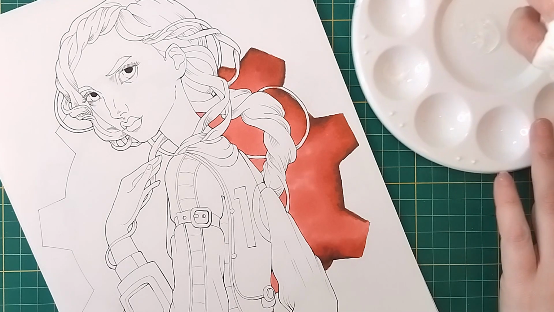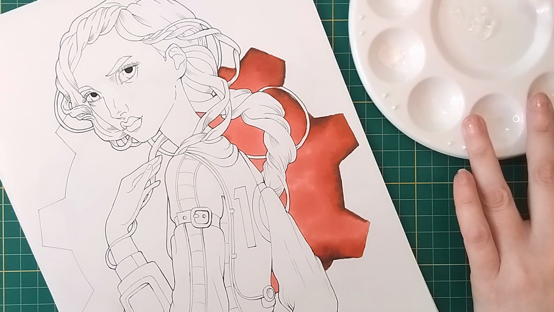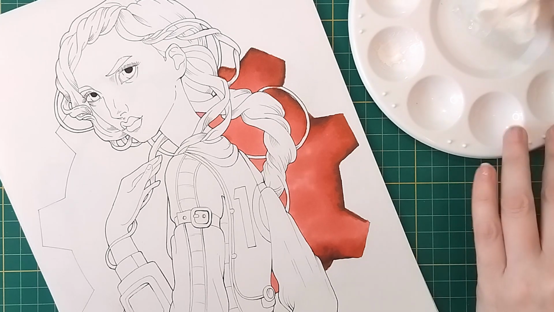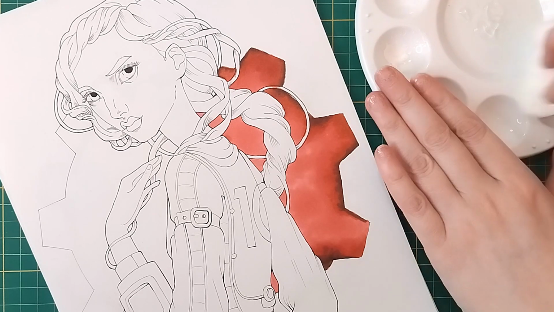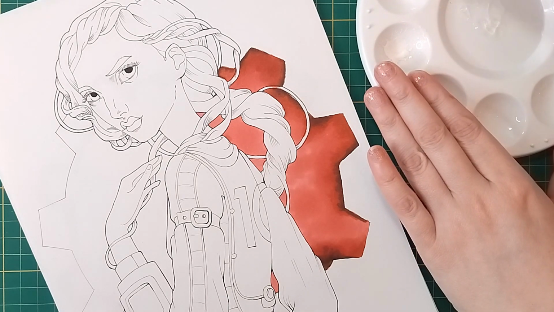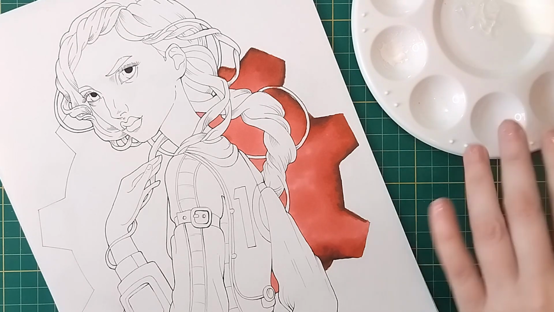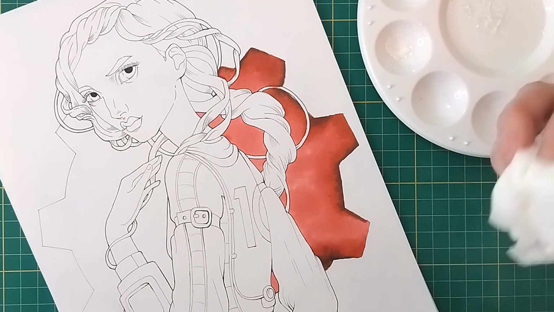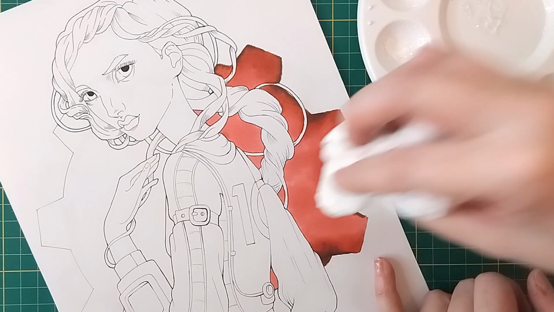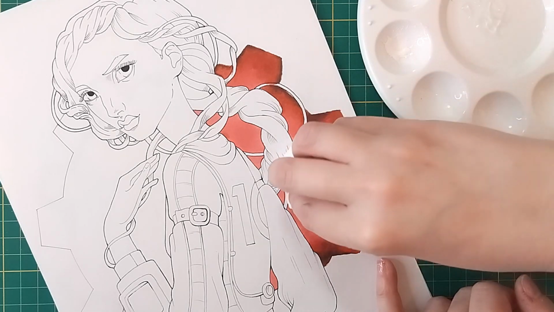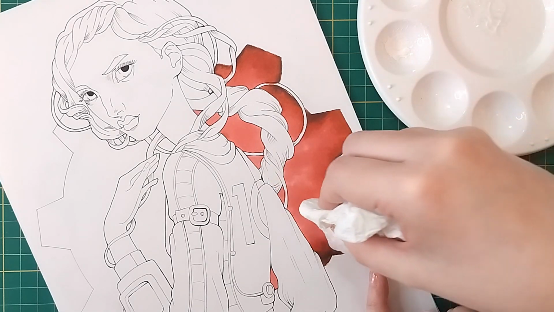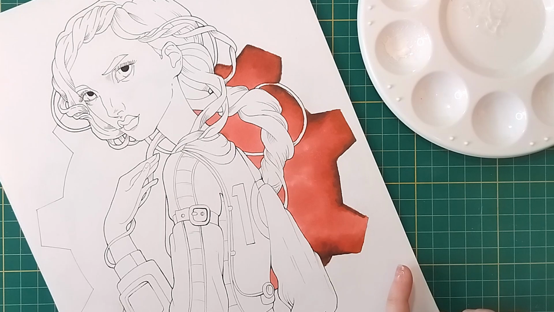So I'm just going to dab a piece of kitchen roll, a little bit of rumpled up, squished up kitchen roll, into the hand sanitizer. Dry it a little bit, because we don't want too much of this going onto our marker. That's what makes the areas bleed. And we're just going to dab it on to see what we can get going on texture wise there.